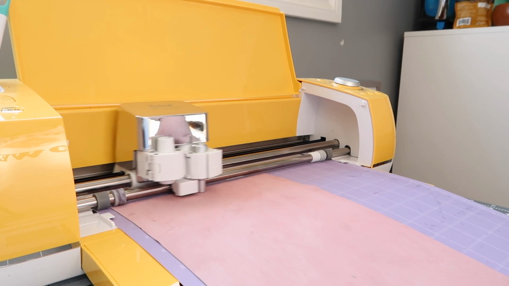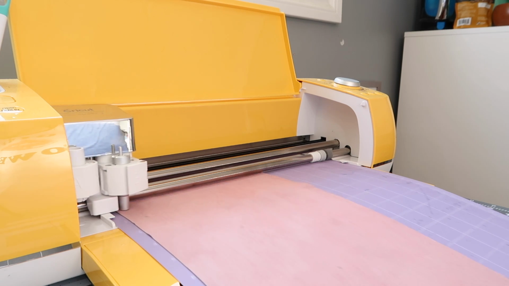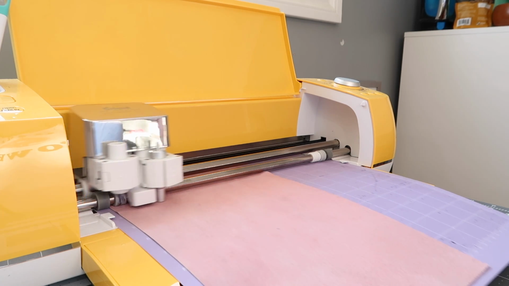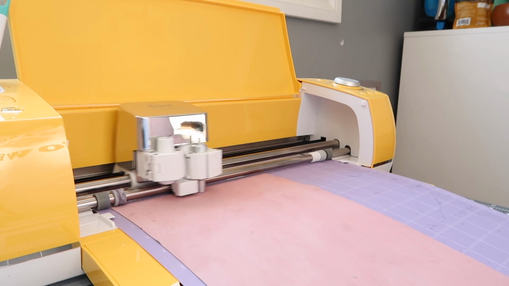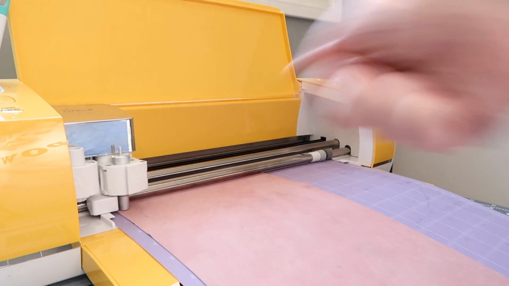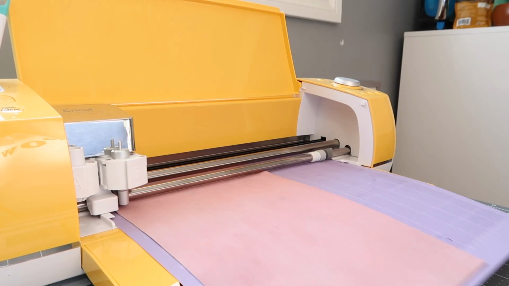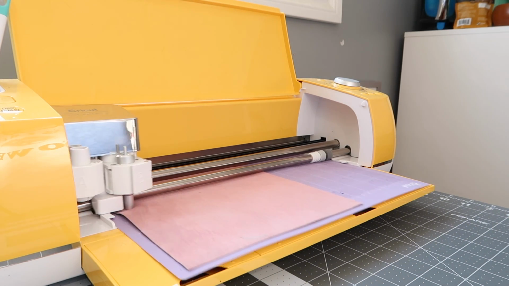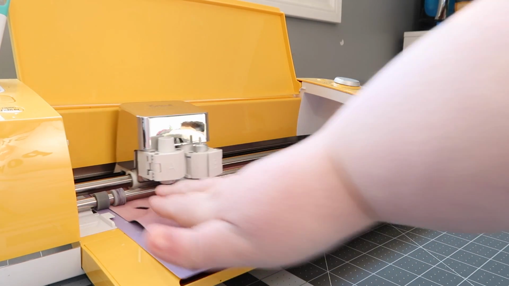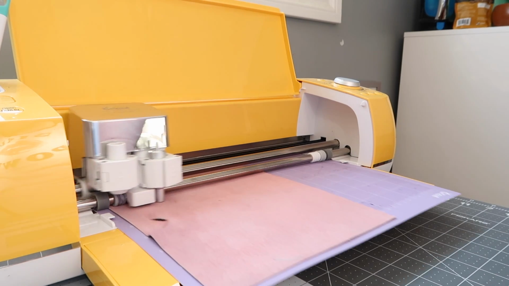I know it's noisy. I think I really need to get a brayer, which is a rolling thing that rolls over the leather. It's been recommended because it can push the leather down. See how this is not sticking?